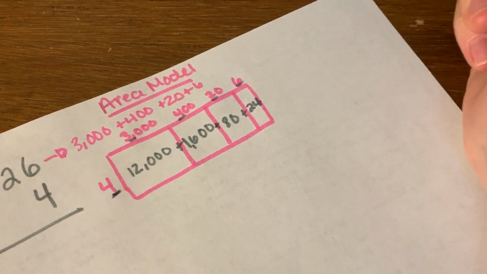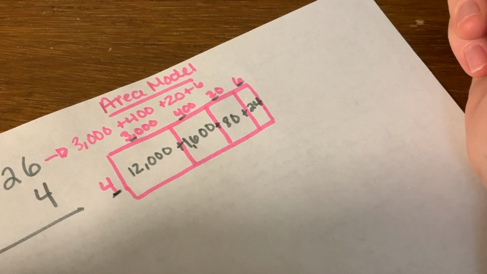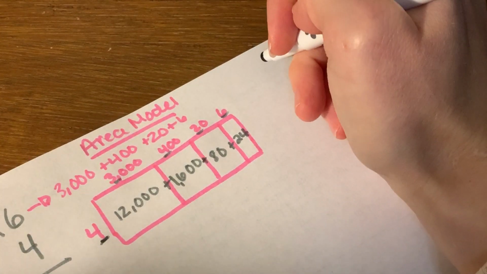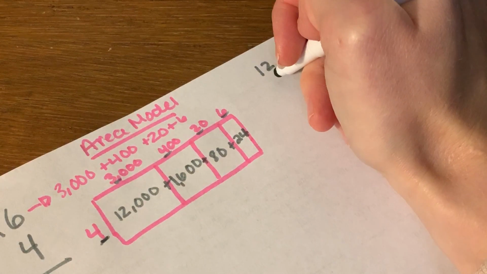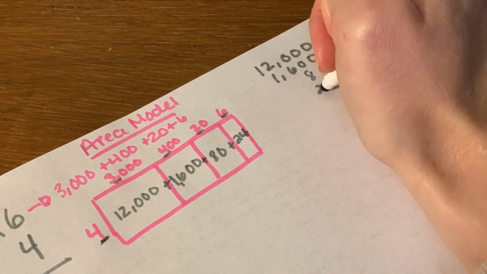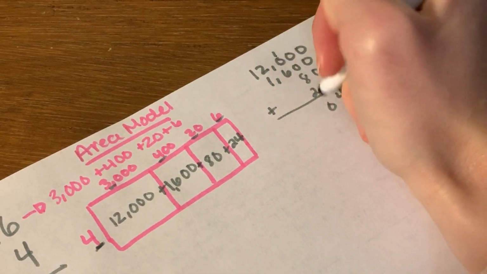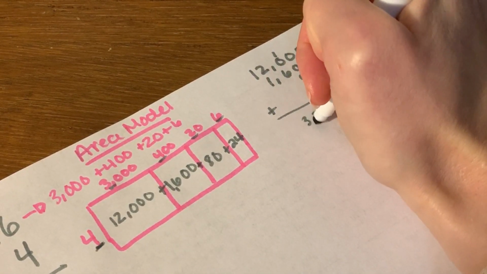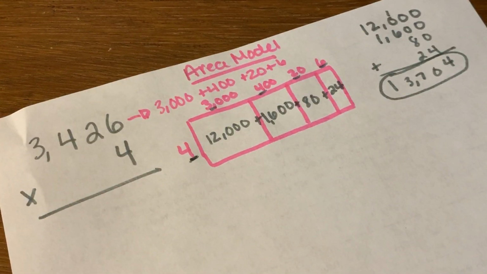Adding all that, since I am working with larger numbers, I am going to go ahead and stack this before I put down a final answer. So I have 12,000 plus 1,600 plus 80 plus 24. Stack that up and I get 13,704. So that's solving it using the area model.